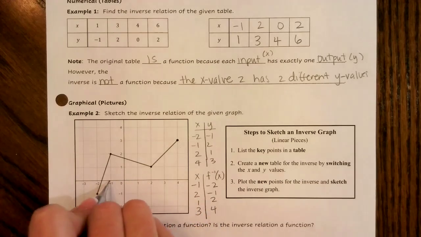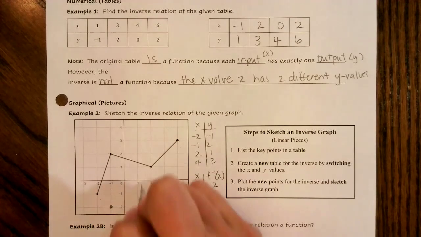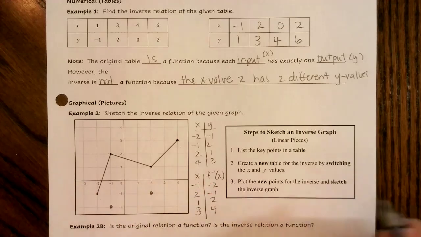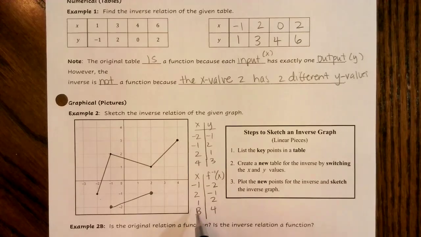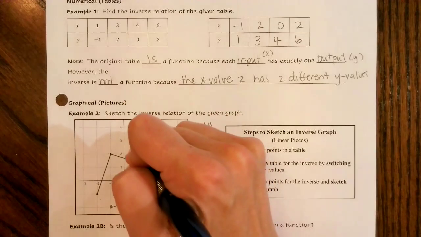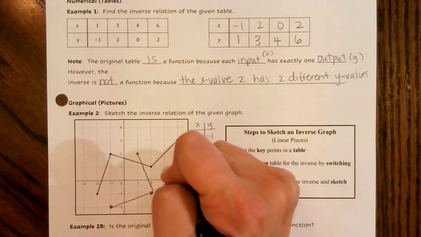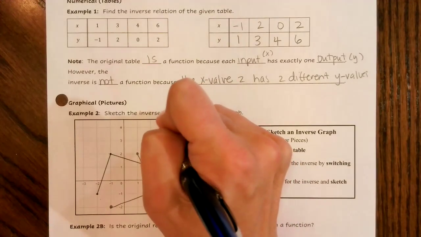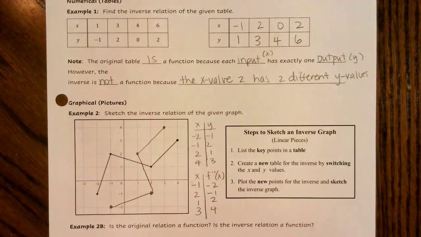And so (-1, -2) is right here. (2, -1). Then we have a point at (1, 2). And then (3, 4). I did go ahead and put these in order as I work the table because it allows me to graph easier. So you do want to keep that in order.